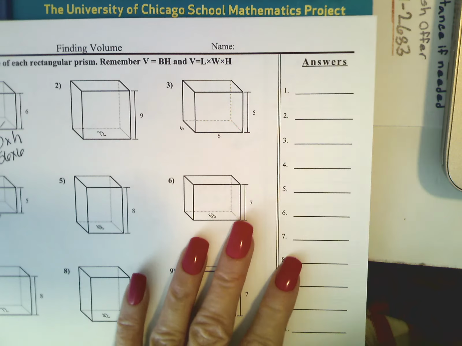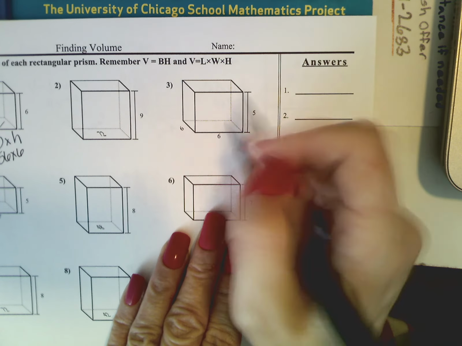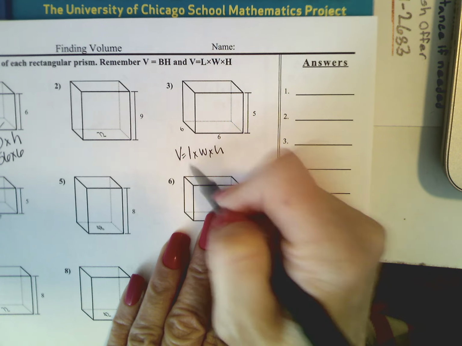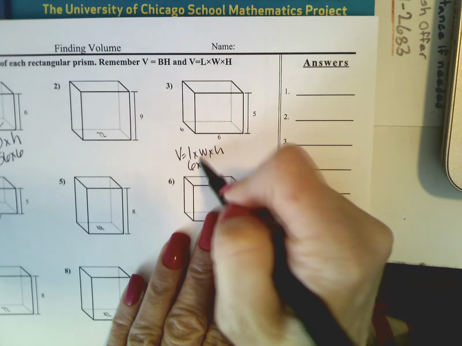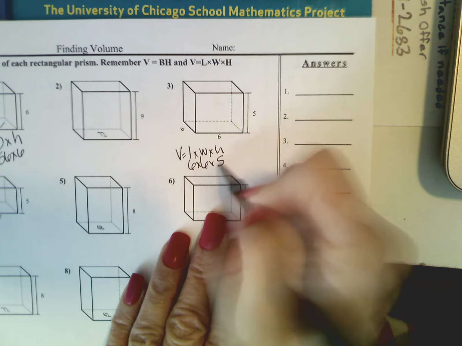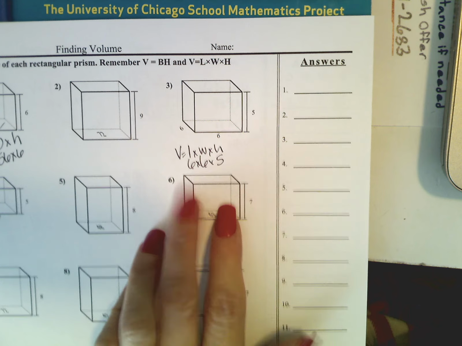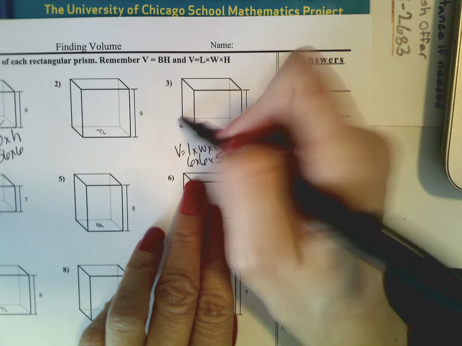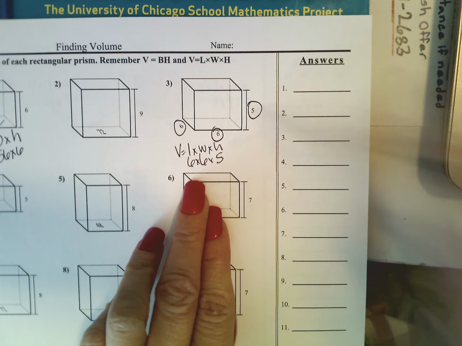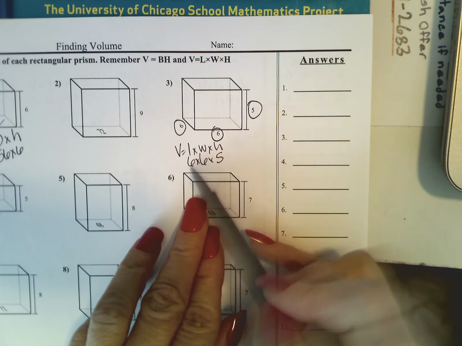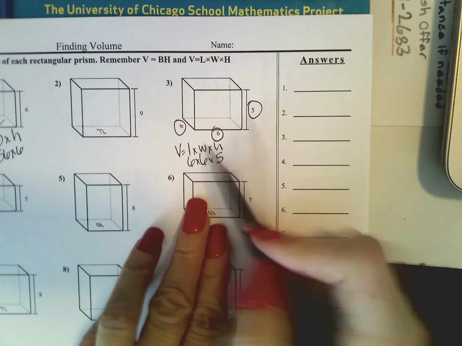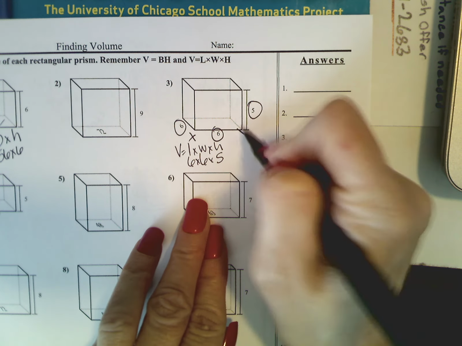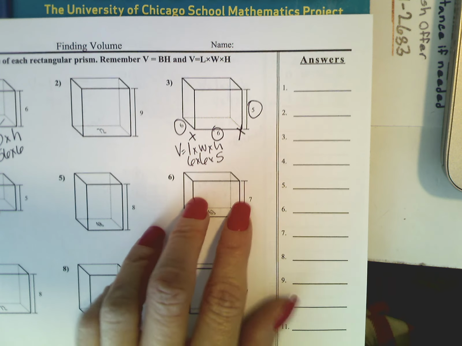But for most of your problems, you're going to find them like this. You've got your volume equals length times width times height. So you have your length times your width times your height. And it really doesn't matter what number you put in there. You can put them in any order. So you've got 3 numbers. So what you really need to remember is it doesn't matter if you call your length 5, because you're going to always get the same answer. Just remember that you're always multiplying all 3 numbers. That's the big concept.